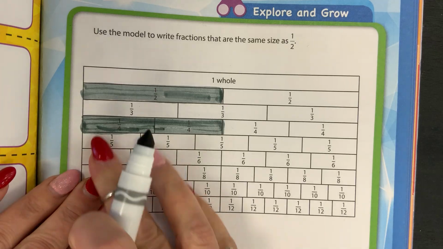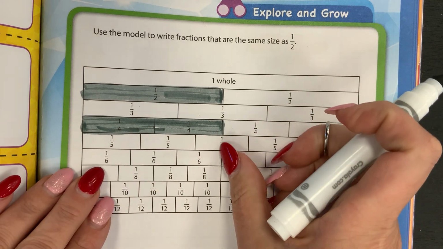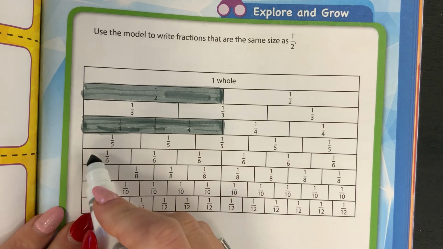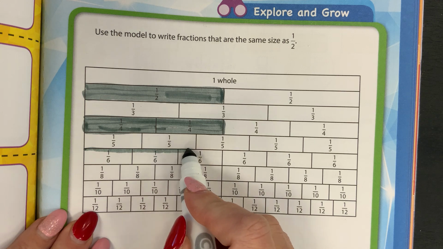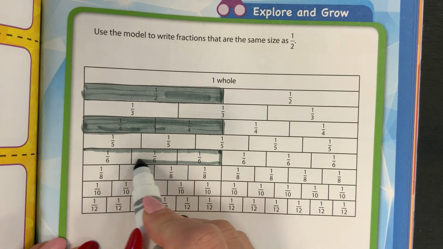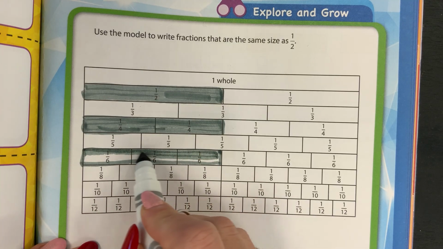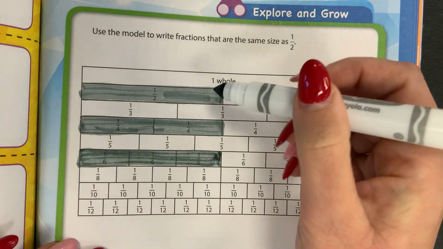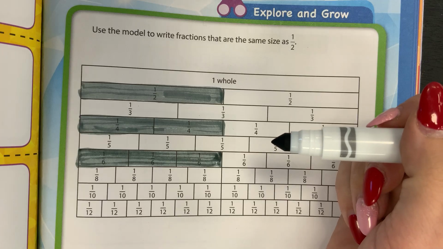Okay. Cannot do that with 1/5. See, that would have to break it up here, so we can't use the fifths. But if you notice, we can use the 1/6 because 1/6 plus 1/6 plus 1/6, that's going to give us 3/6, and 3/6 can be simplified to a half. It means the same. They're equivalent. 2/4, 1/2, 3/6, they're all equivalent.